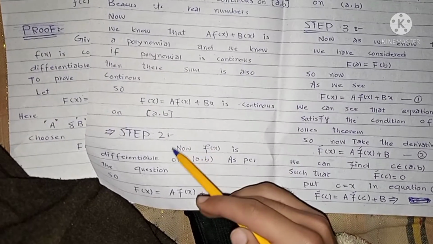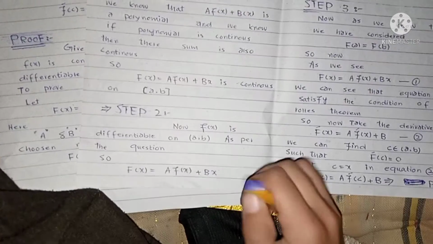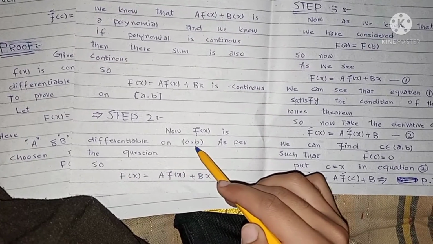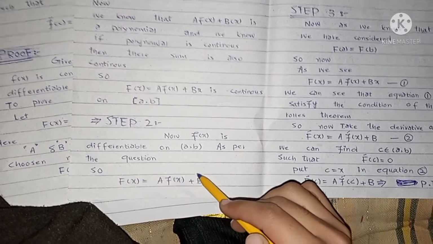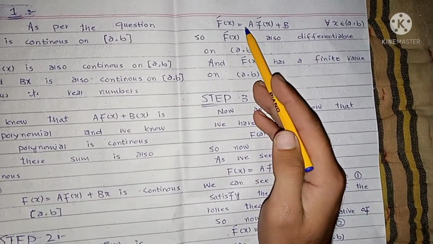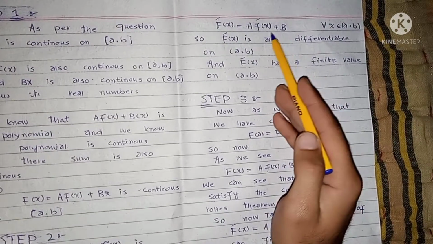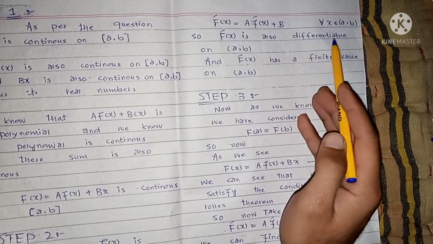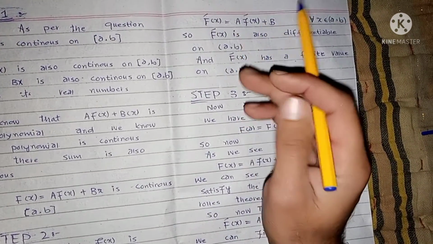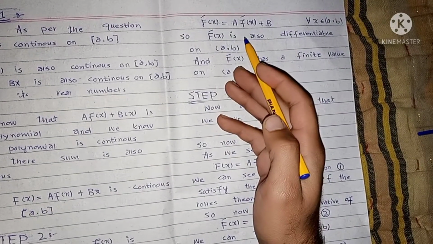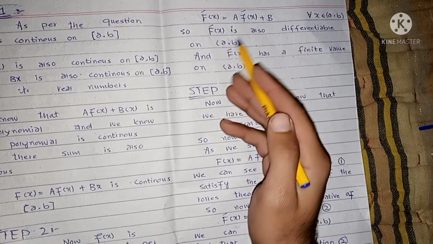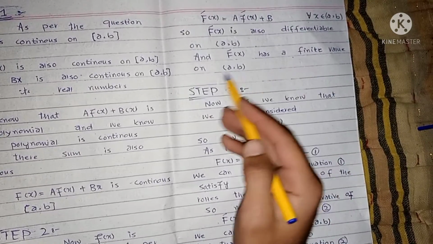Now step 2. In step 2 we will just talk about the differentiability, okay? So now f(x) is differentiable on (a, b), as they have told us in the question that f(x) is differentiable on (a, b). So we just took the derivative of this one, and as I have taken the derivative, it becomes like this. From here you can see f'(x) is also differentiable because it gives us a very clear and finite value. So it has a finite value and it is differentiable on (a, b), and f'(x) is a finite value on (a, b).